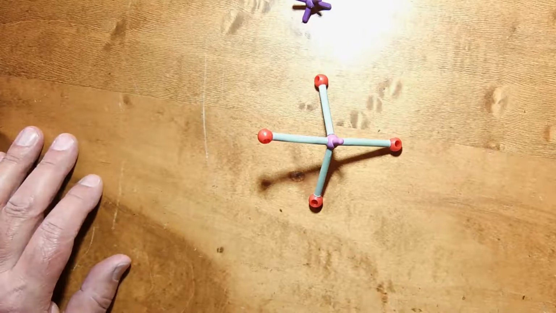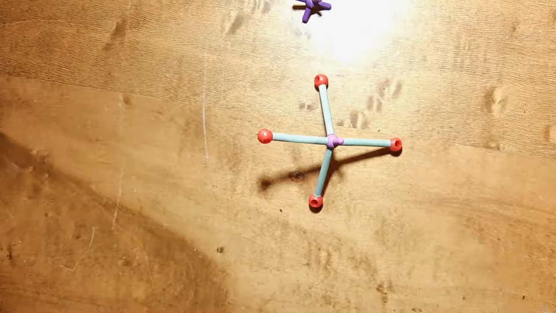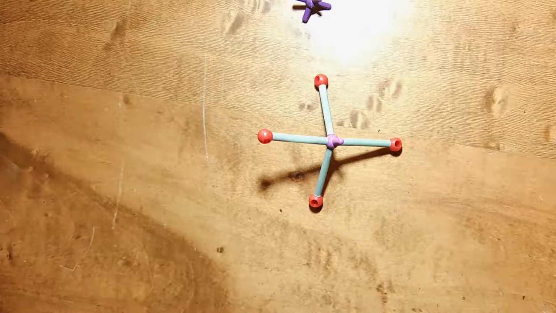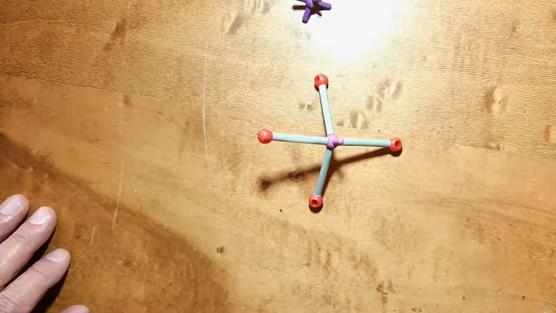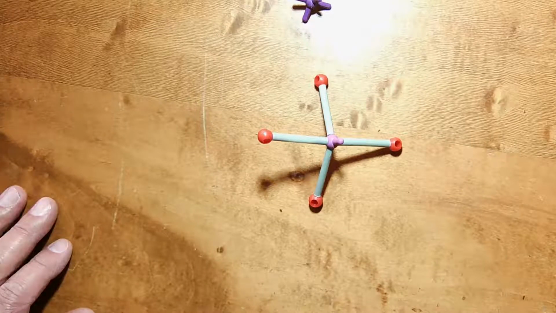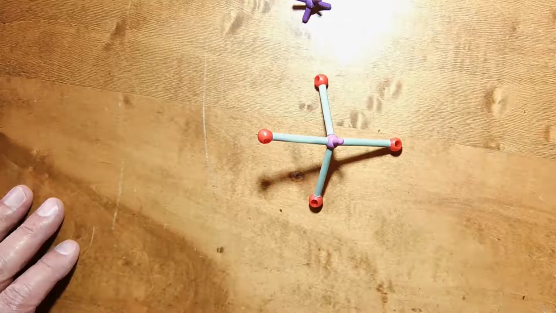So that's VSEPR theory. I'm trying to think, is there anything I left out? I think that's basically what you have to know. So given a Lewis structure, be able to predict the shape using valence shell electron pair repulsion theory, or VSEPR theory.